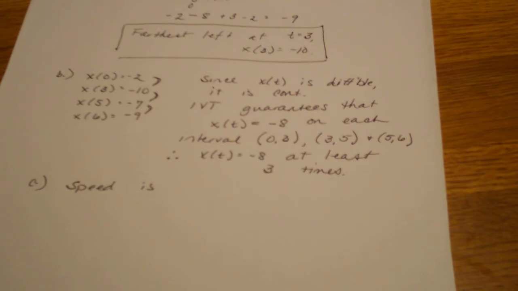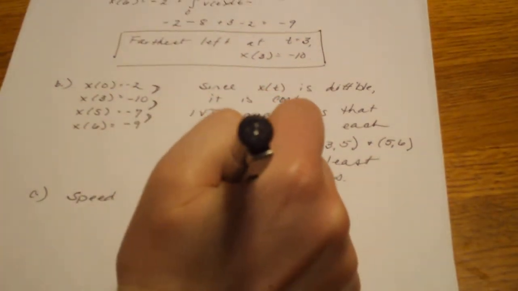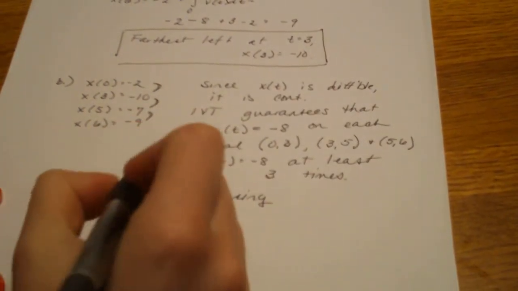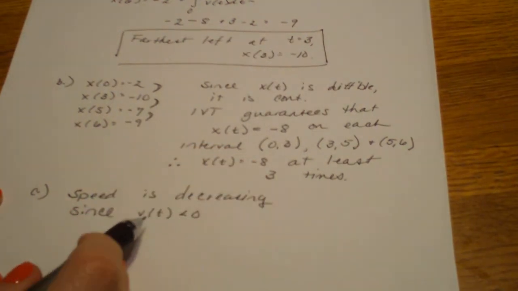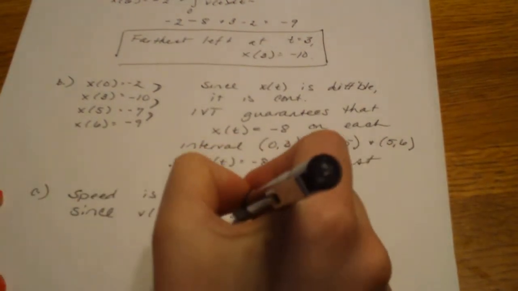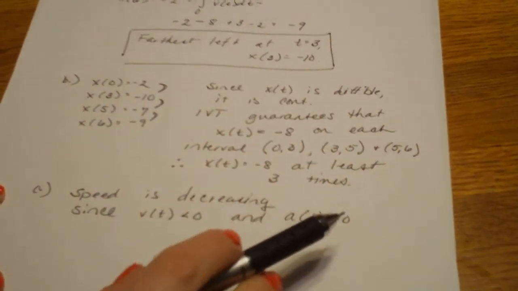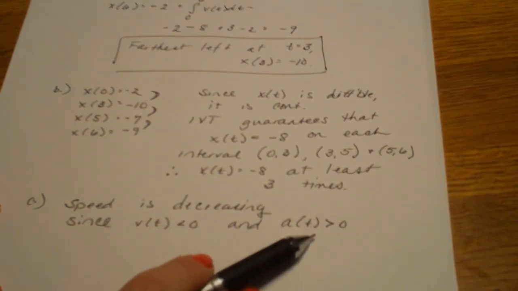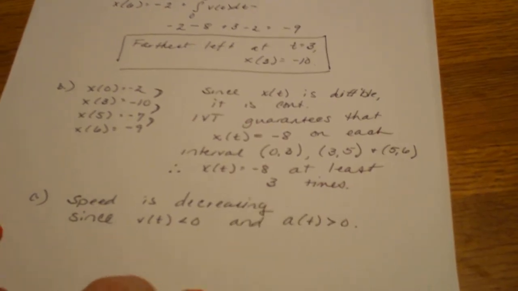So what I can say is that the speed of the particle is decreasing since v of t is less than 0, negative, because it's below the x-axis, and acceleration is greater than 0, positive, because my function is increasing. The derivative at that time, 2 to 3, is increasing. Or I'm sorry, the derivative at that time is positive.